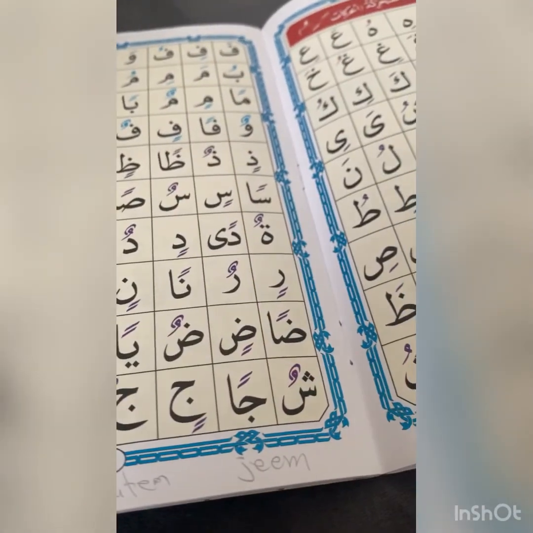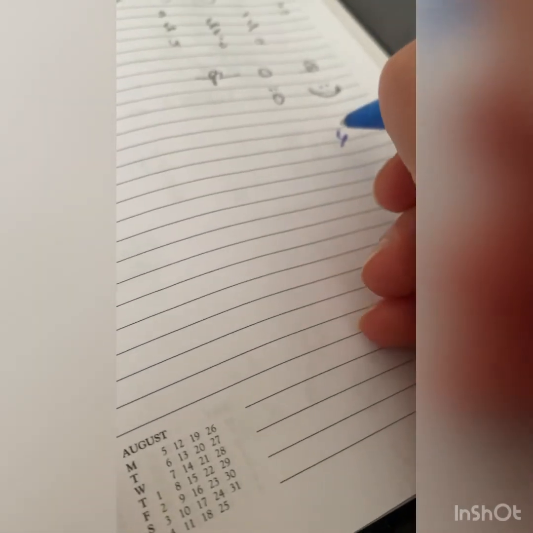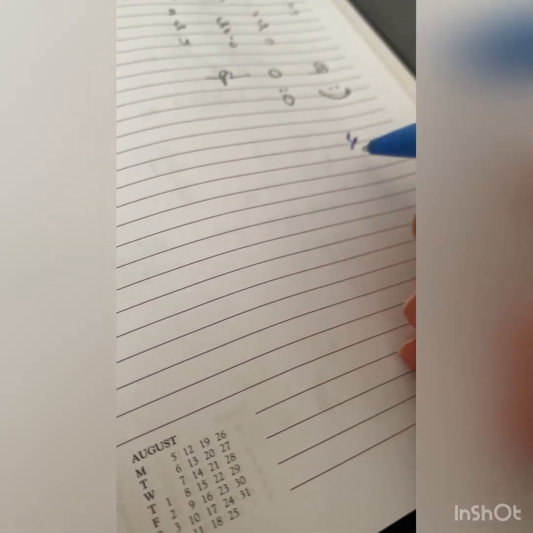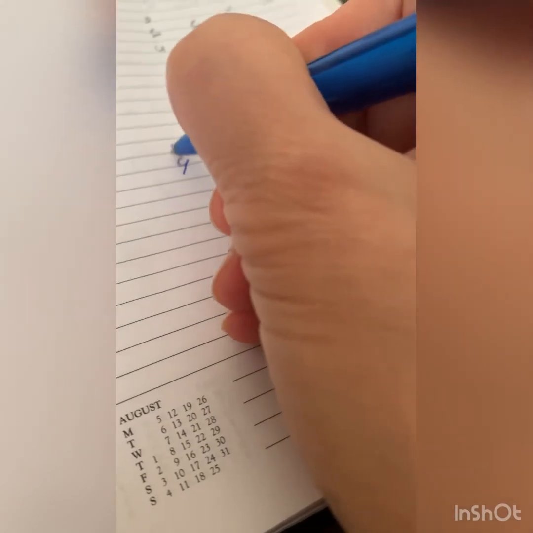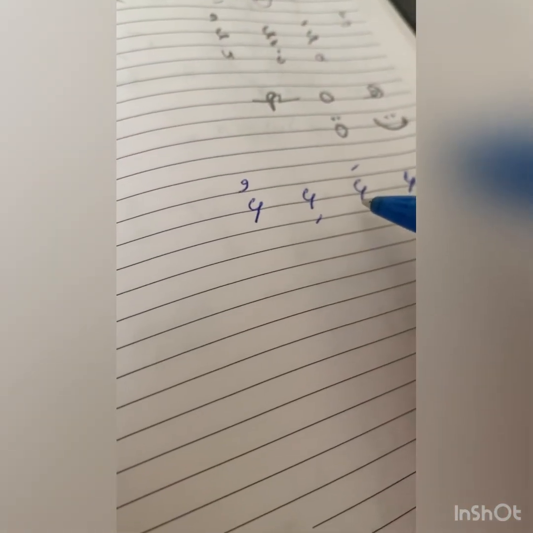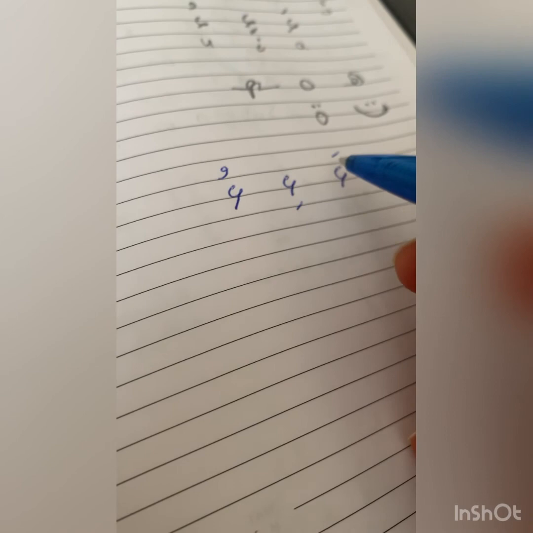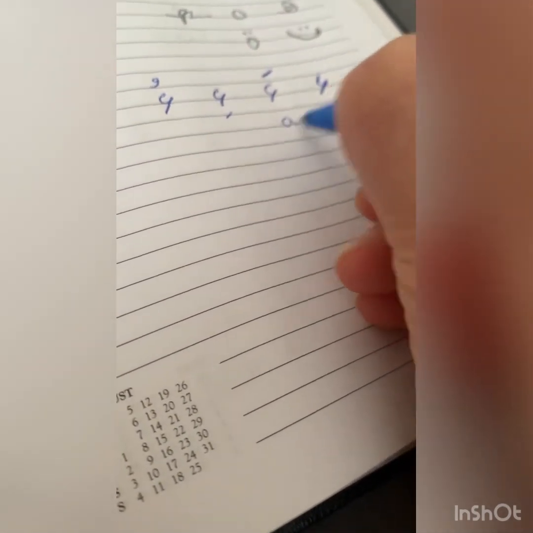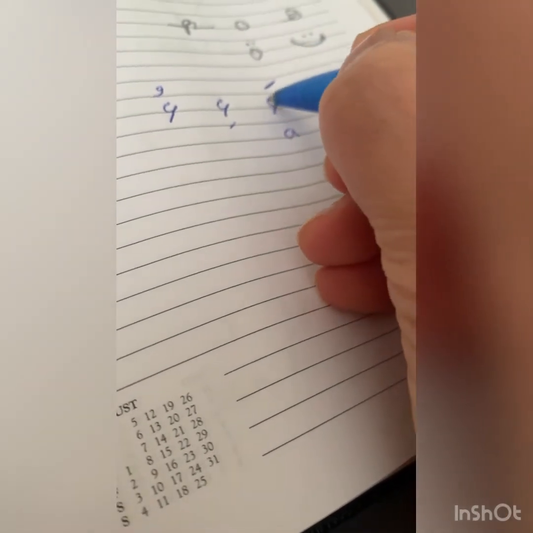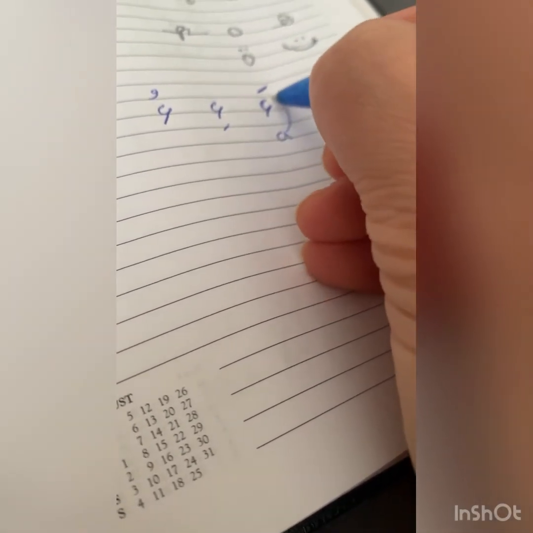One more notification. For Hamza, you know that Hamza has this shape. When Hamza appears by itself, it has a sound. But when Hamza is holding any sign like fatha, kasra and damma, the sound of Hamza is going to be the same sound as the vowel sign. For example, here, because Hamza is holding fatha, the sound is going to be a. Okay, so the sound of Hamza takes the sound of the vowel sign.